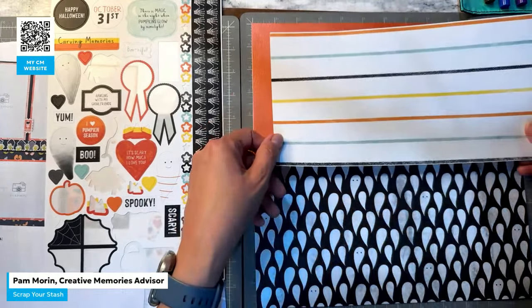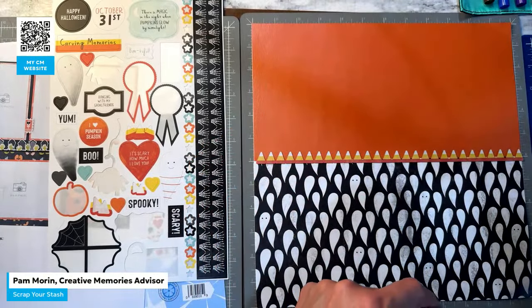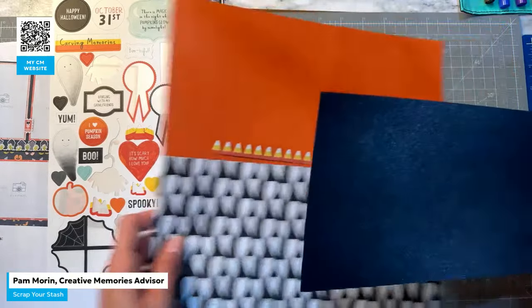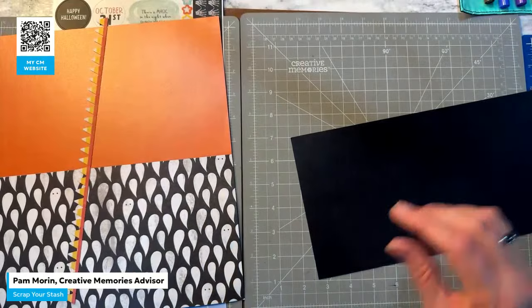I don't know if I'm going to use this as a photo mat. I like ones that are more solid color. So maybe we'll use this piece of the black shimmer for this.